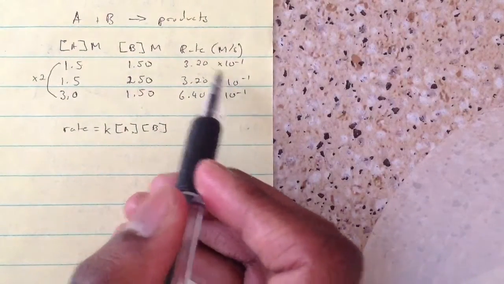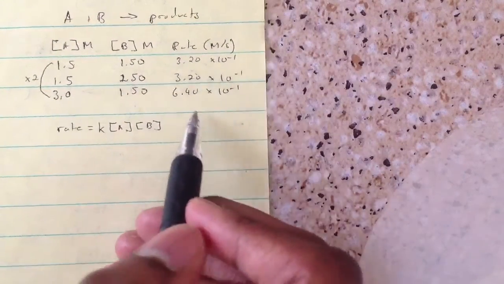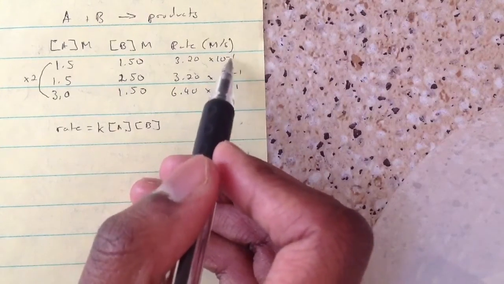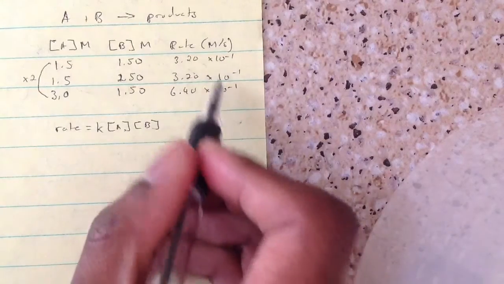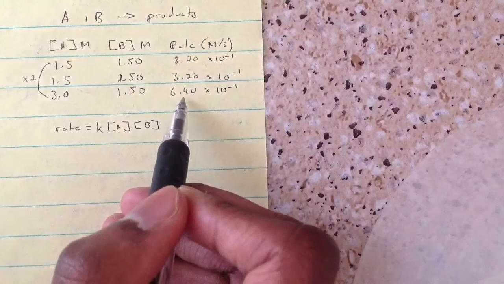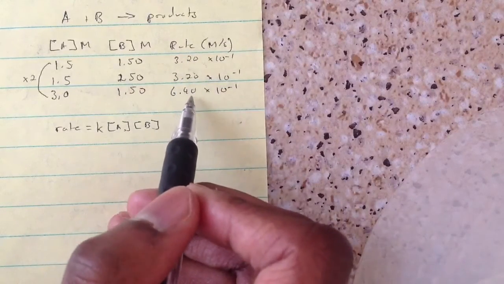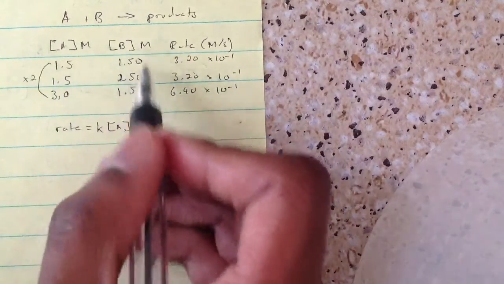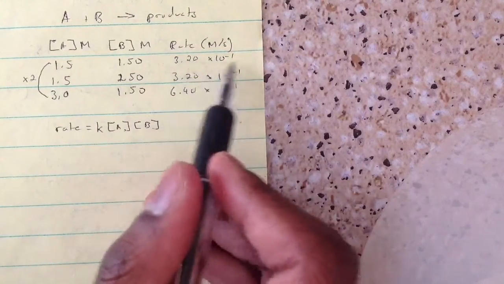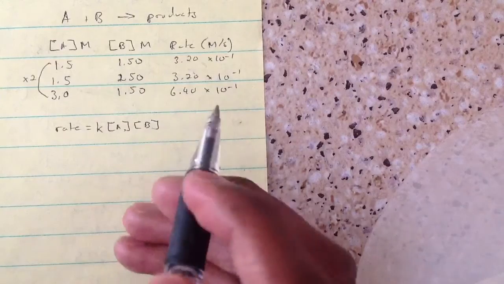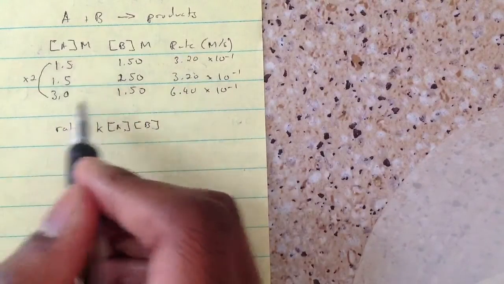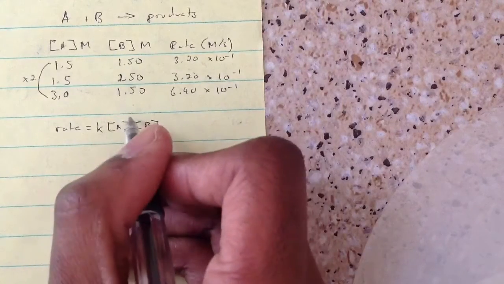So then we look at rate. It goes from 3.2 to 6.4. Make sure you look out for the exponent to make sure they're exactly the same, but you can see that 3.2 doubles too, to 6.40. So B's held constant, A's doubled, and the rate from the first to the second has doubled. So what does that mean? If the concentration doubles and the rate doubles, that means it's an order of 1.